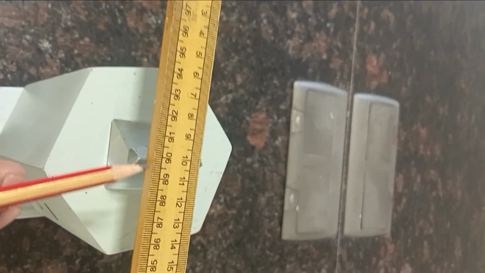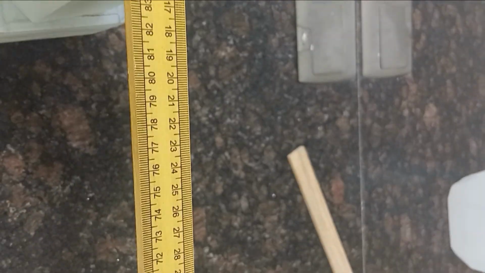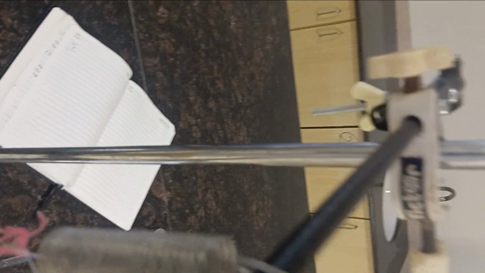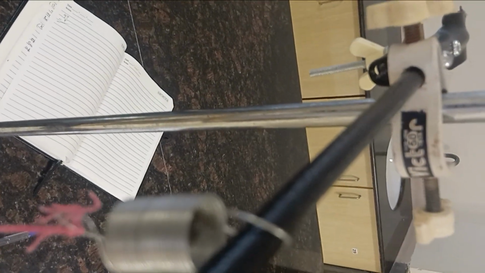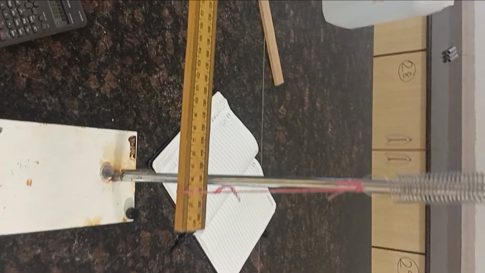Afterwards what do you do? Just move the pivot to 15, 20, 25, 30. If you move like that, the elongation decreases. First it is 6 centimeter, next 5.5 centimeter, then also 4, 3. It goes likewise until it comes to the original position. In this way, you check how much elongation is there.